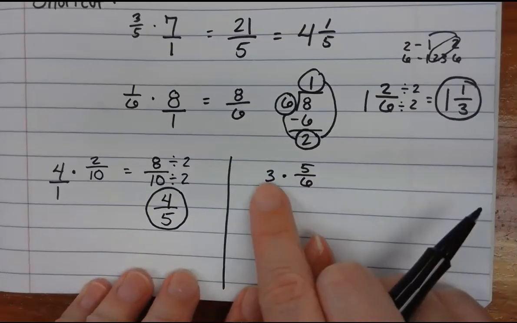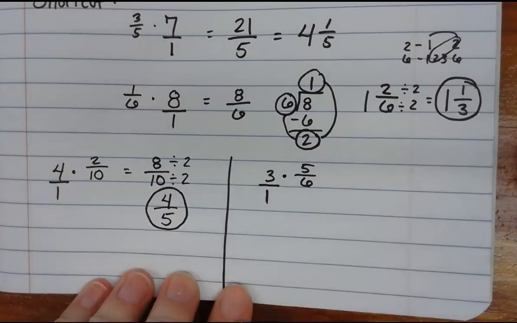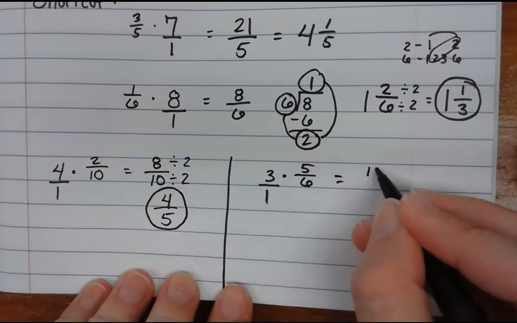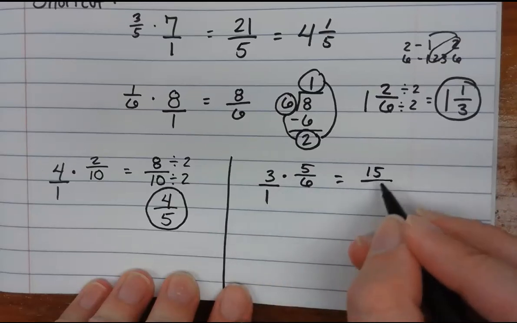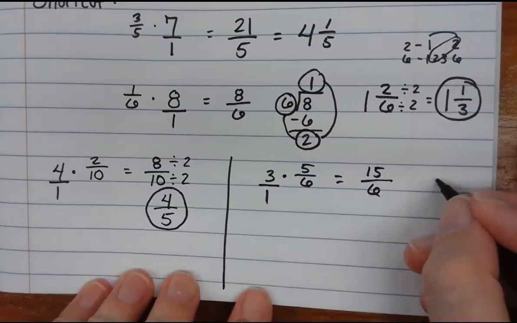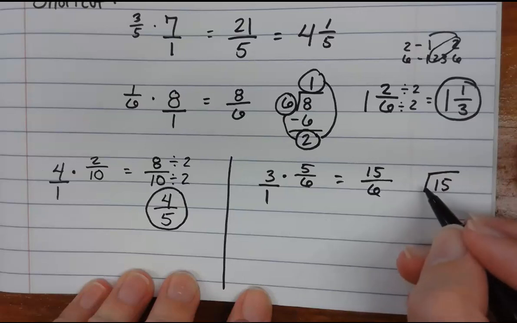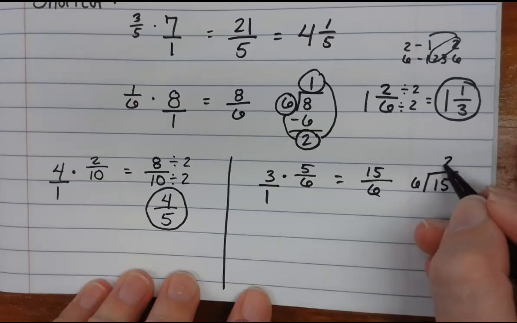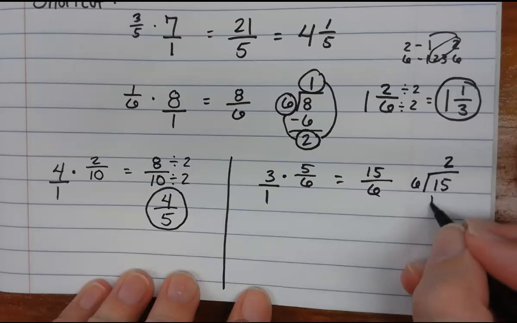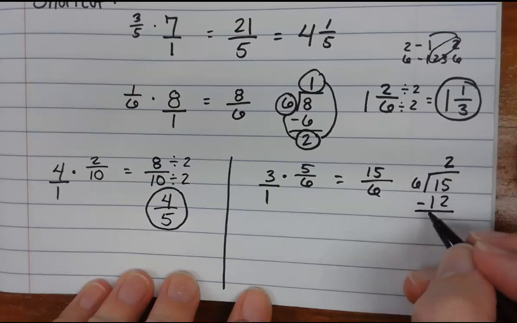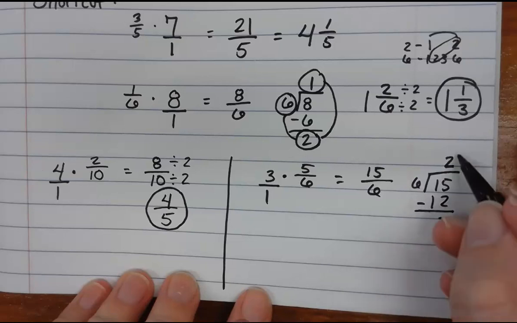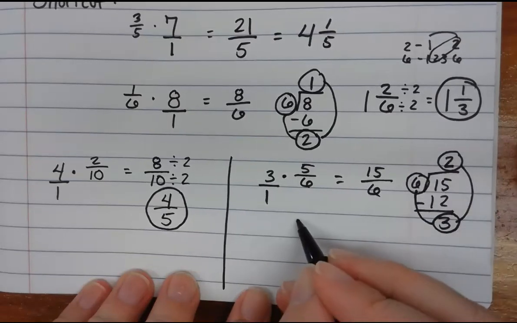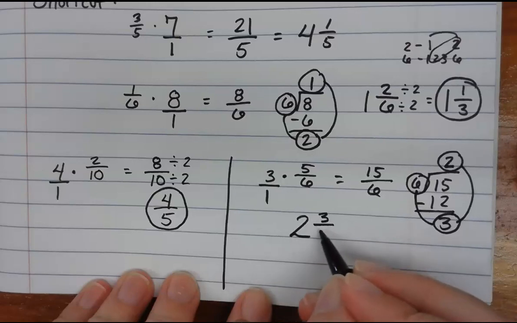For the next one, of course, I see my whole number times my fraction. I put my whole number over 1. Multiply across the top, multiply across the bottom. 3 times 5 is 15. 1 times 6 is 6. This one is top heavy. Going to divide. 6 on the outside, 15 on the inside. 6, if we count up, goes in twice because 2 times 6 is 12. And then we do 15 minus 12, which is 3. Go around the world. 3 left over out of 6. We get the answer 2 3/6.